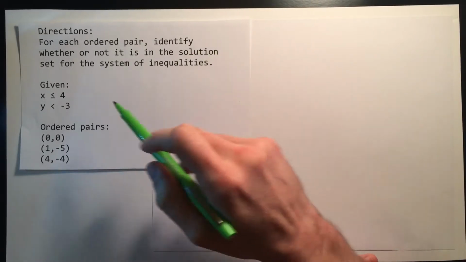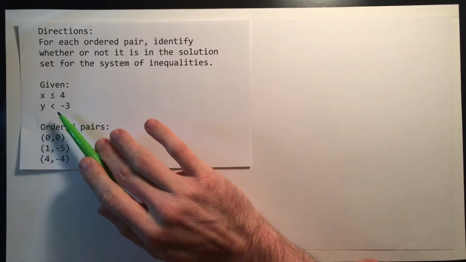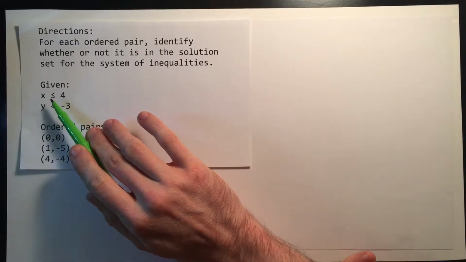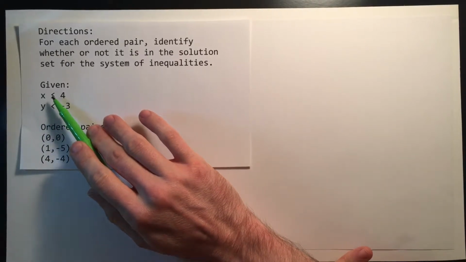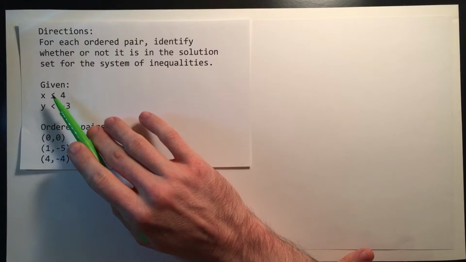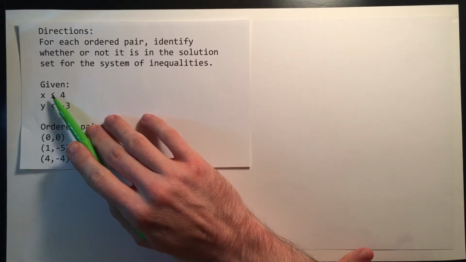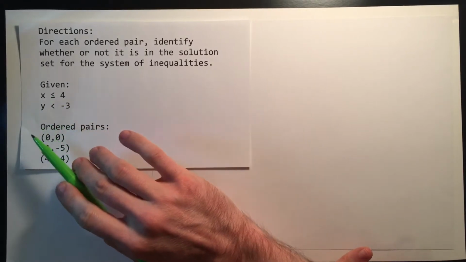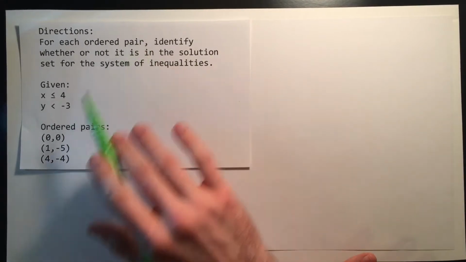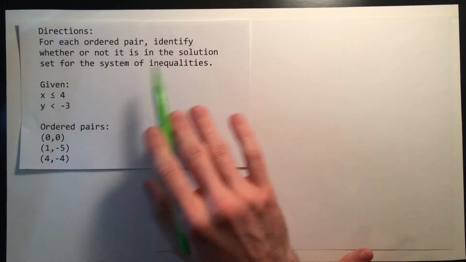A system of inequalities just means that we were given two inequalities. And again, they're inequalities, not equations, because they don't have equal signs, they have inequality symbols. So we have a less than or equal to sign or a less than sign. And the ordered pairs that were given are in the solution set.